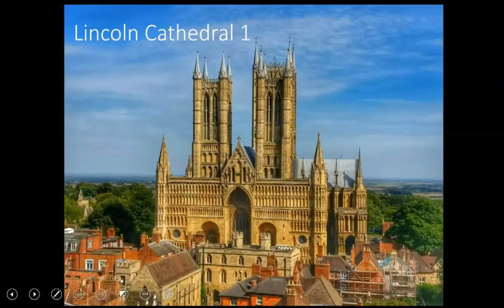All right, here is Lincoln Cathedral, and I really like this one because of all the spires. So we've got a spire here, a spire here, a spire here. I think the spire is actually the small thing at the top. The steeple is the slanted portion that's leading up to the spire.